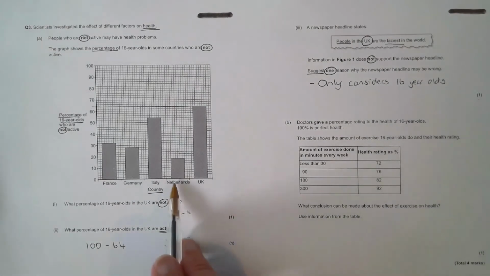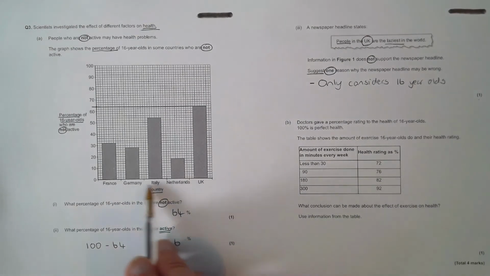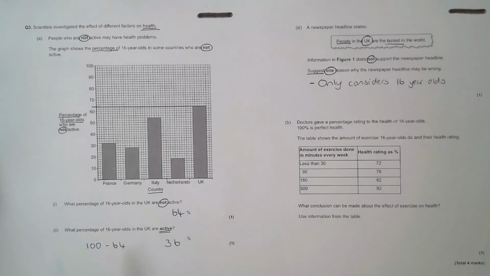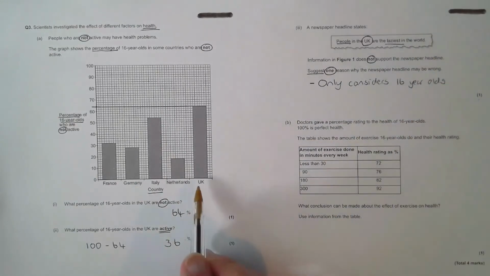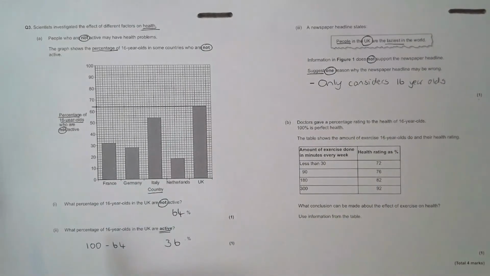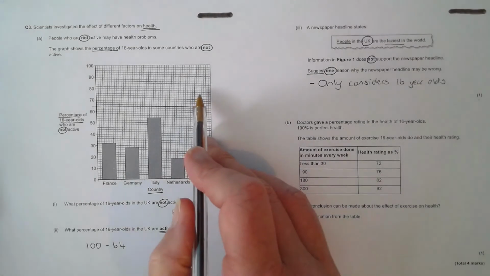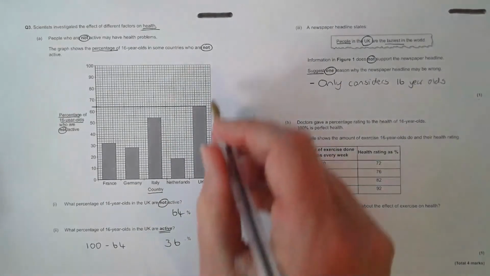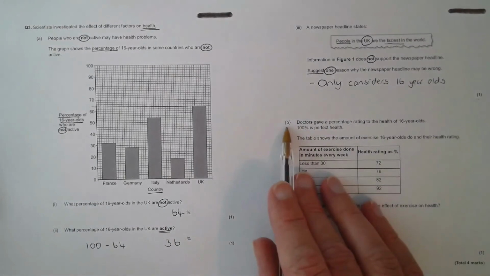Also, if we look at the data, we can see that we've only looked at 5 different countries here. So in the world, there could be another country not on our graph that actually has 16-year-olds or people who are even less active than in the UK. So you could also have that as an answer, and you can see that when I put the mark scheme up.